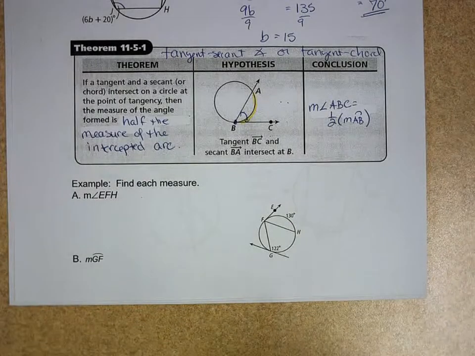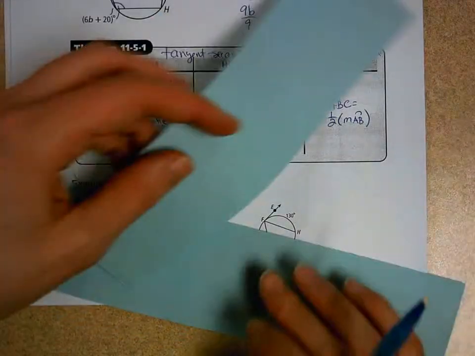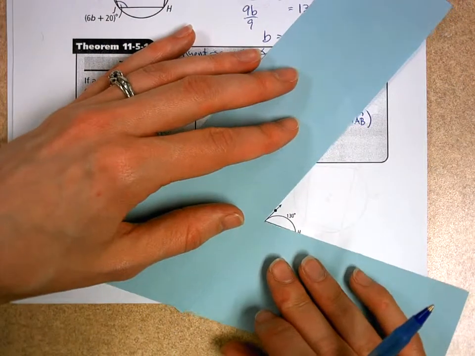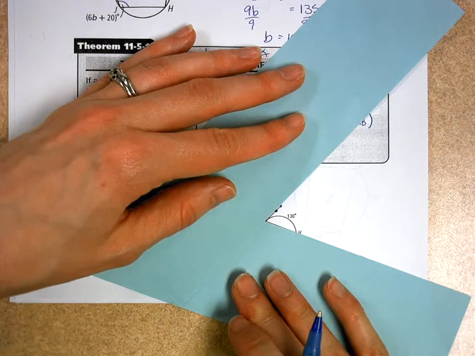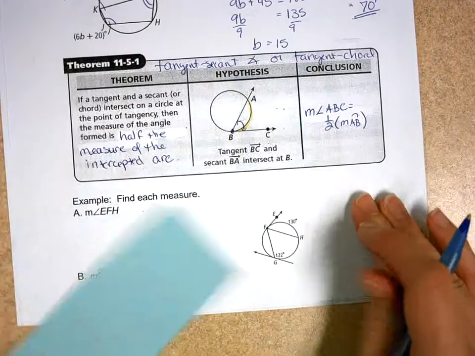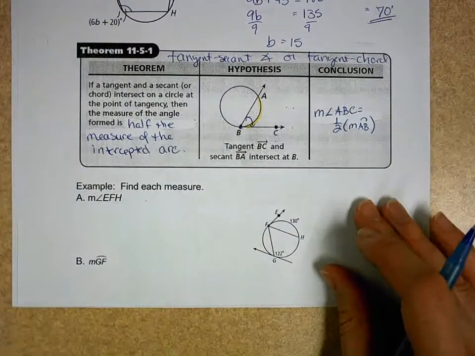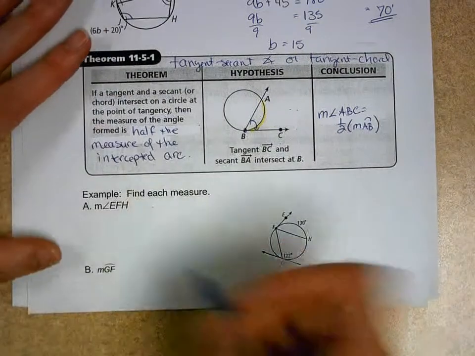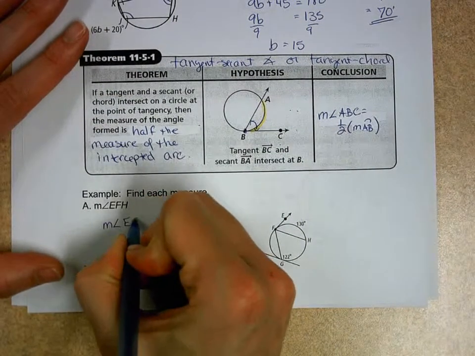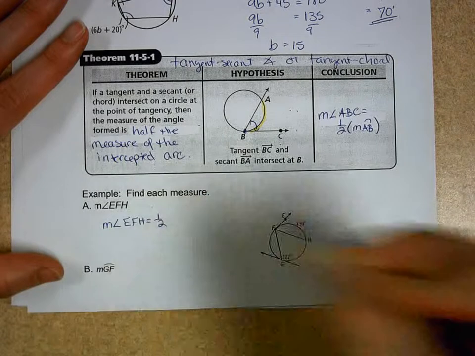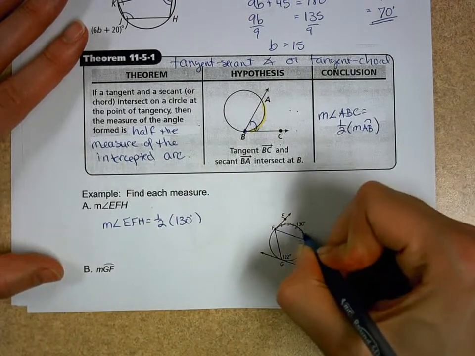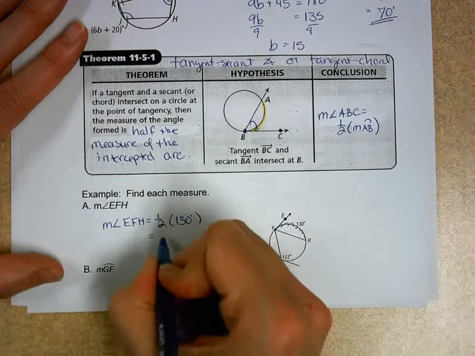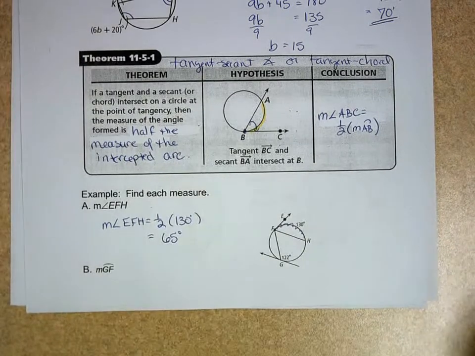I want to know the measure of angle EFH. So I throw this on here and I'm like, all right, here's angle EFH. Its vertex is on the circle and I have one intercepted arc. Well, the rule tells me that I get half the measure of the intercepted arc. So the measure of angle EFH is going to be 1/2 of 130 degrees, because that's its intercepted arc, which equals 65 degrees.